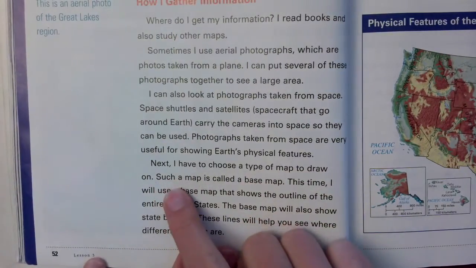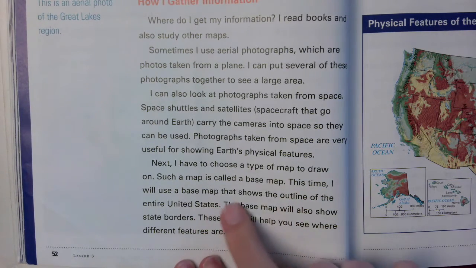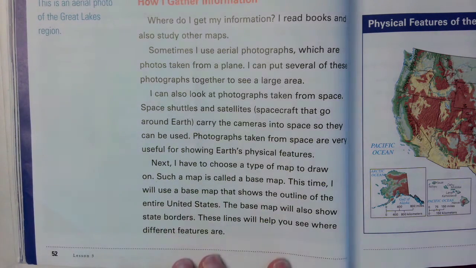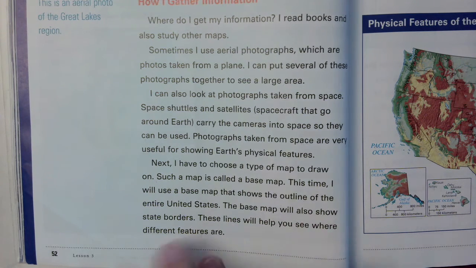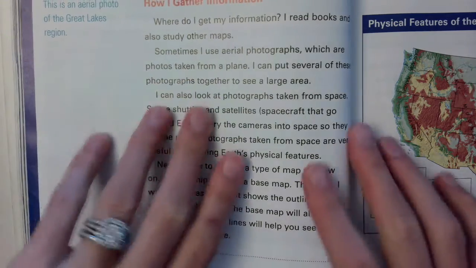Next, I have to choose the type of map to draw on. Such a map is called a base map. This time, I will use a base map to show the outline of the entire United States. The base map will also show state borders. These lines will help you see where different features are.